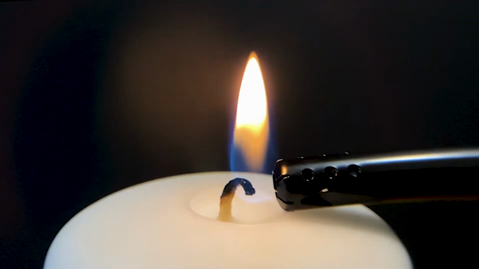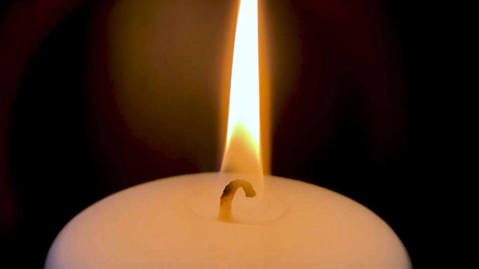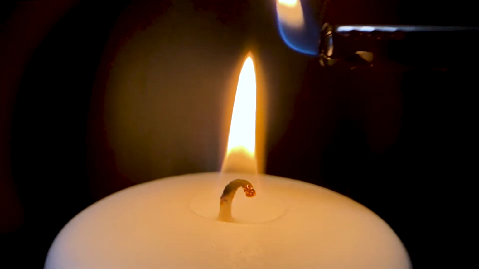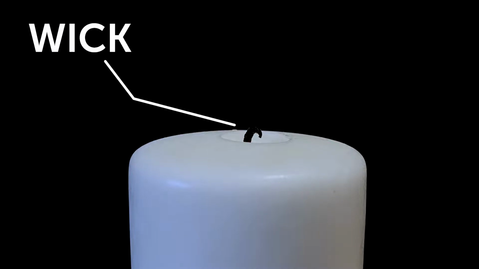Did you know that if you blow out a candle, you can immediately relight it without the match's flame ever touching the wick? Here's why.